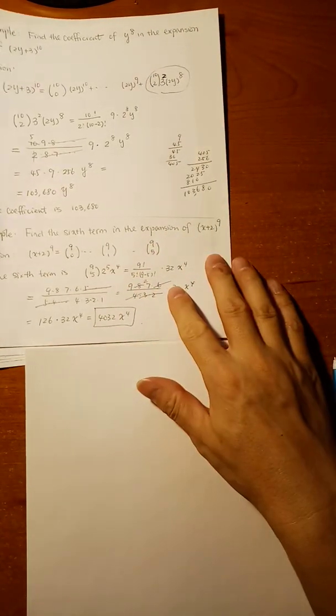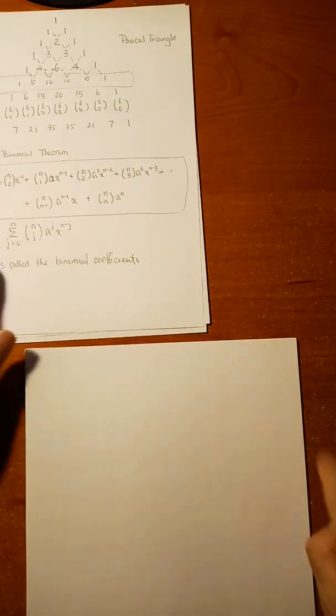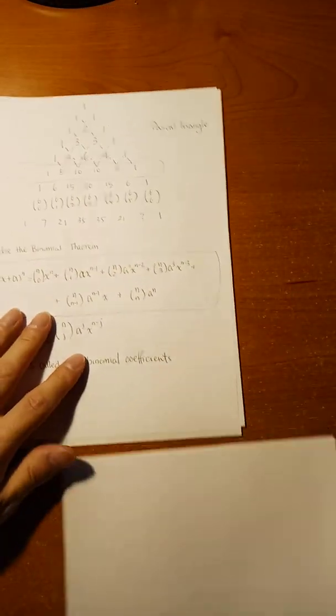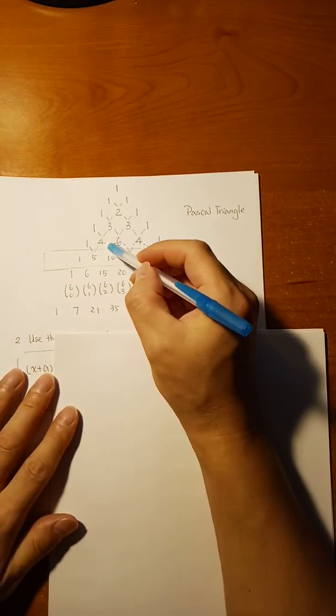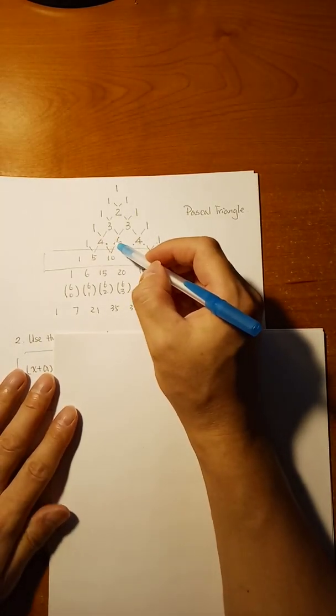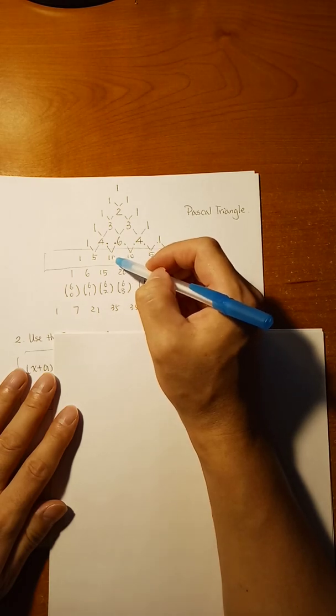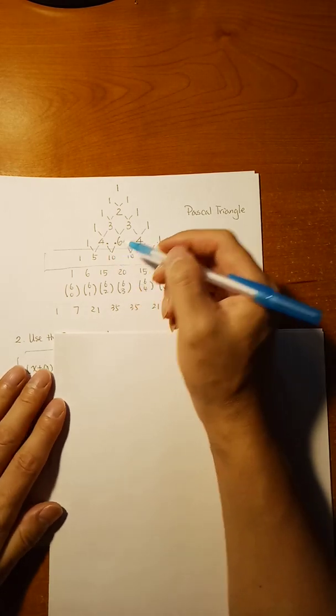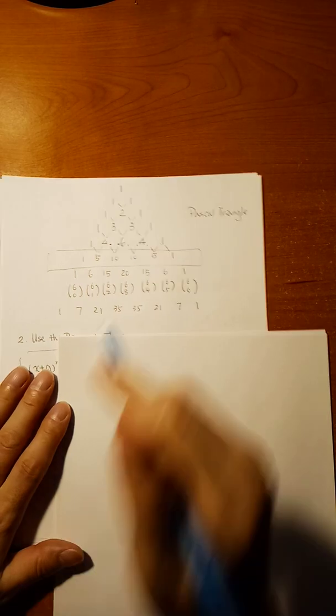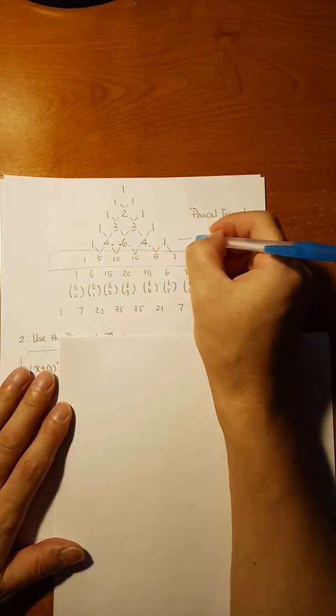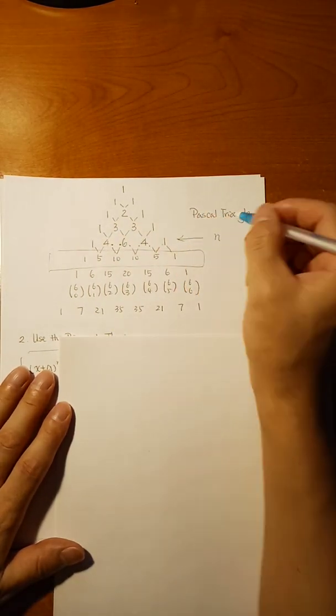Next one. Let's make some observation. Let's talk about Pascal's triangle. Remember that we observe you have two adjacent numbers. You add them, it will give you the number in the next row. And this corresponds to what? Assume this number 4 is in row n.